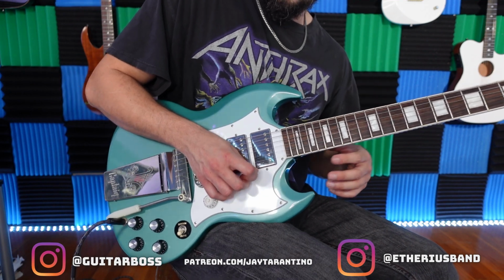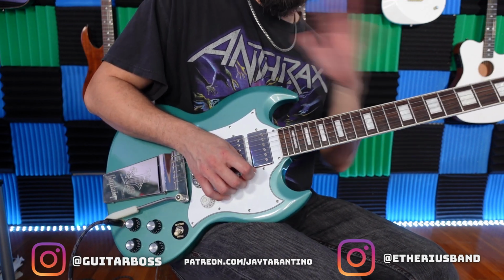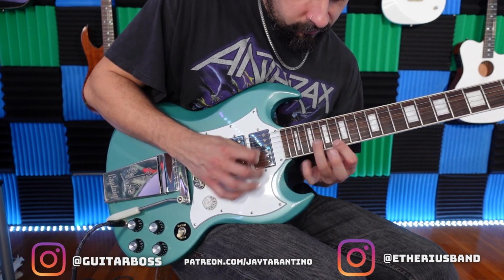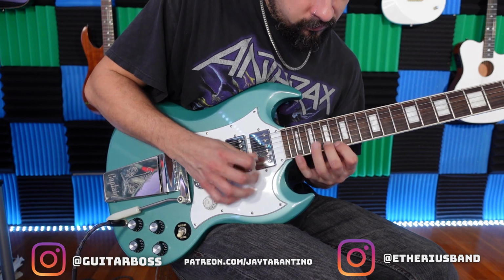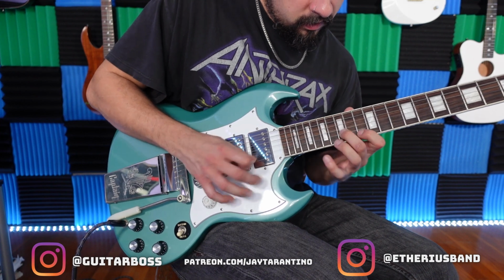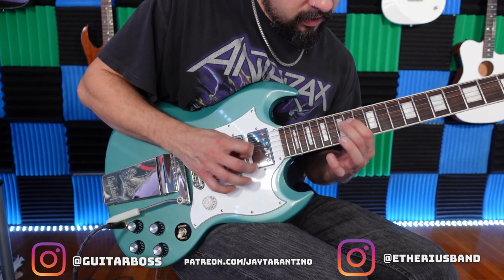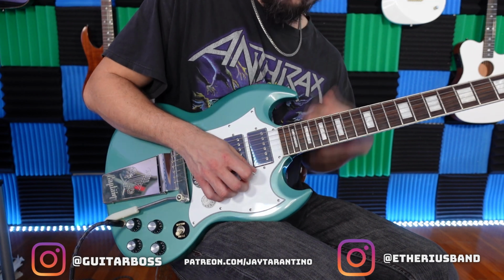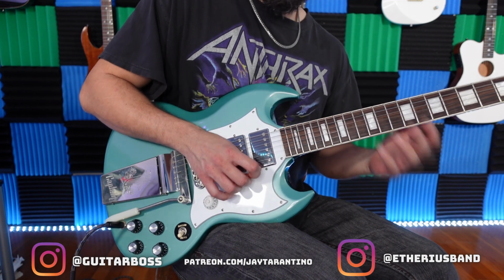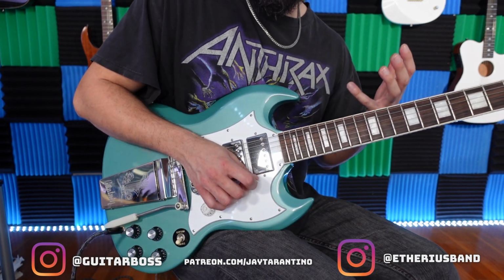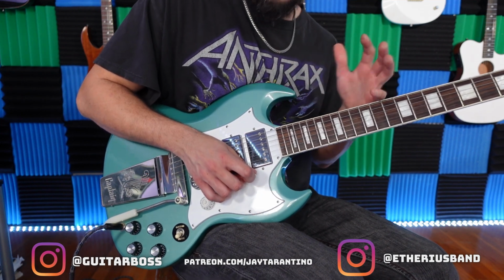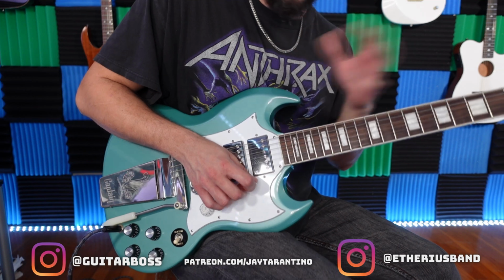So this last lick is a little tricky because there's some string skipping going on. It's all done with alternate picking. So we got a little string skipping going on right here. Just practice it slow, practice it with a metronome. It is tricky, so you definitely want to start it slow. Try to work out a pattern that works for you. If you want to sweep some of it, like I said, I alternate pick the entire lick because that's what works for me, but try your own way, sweeping, hybrid picking, a combination, whatever you want to do.